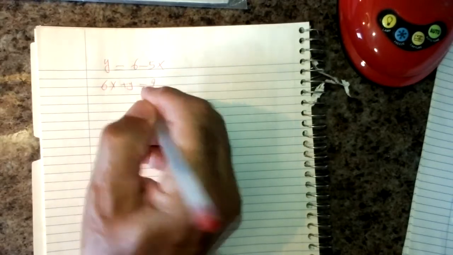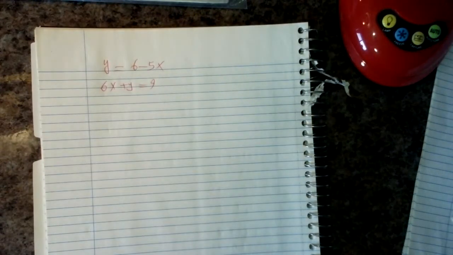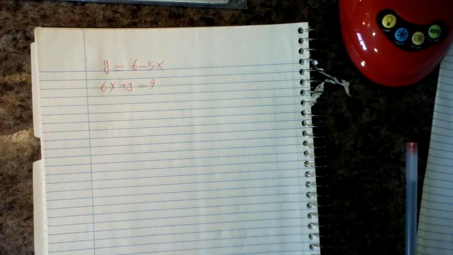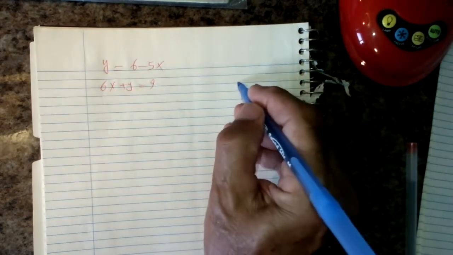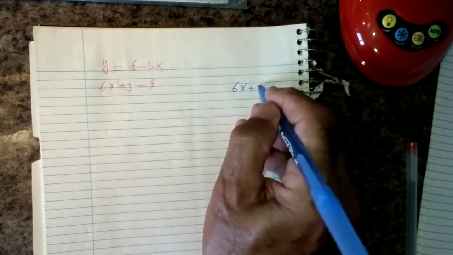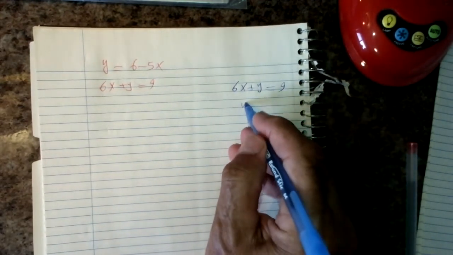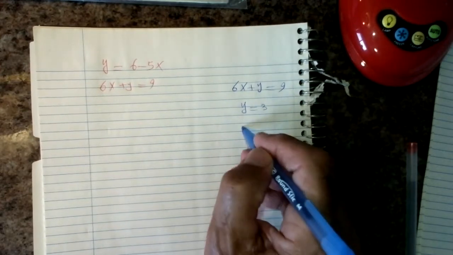So the first one is y equals 6 minus 5x, 6x plus y equals 9. Now, before I go over these problems, let's look at an example. Let's say you have this equation, 6x plus y is equal to 9, and I'm telling you y equals 3, find x.